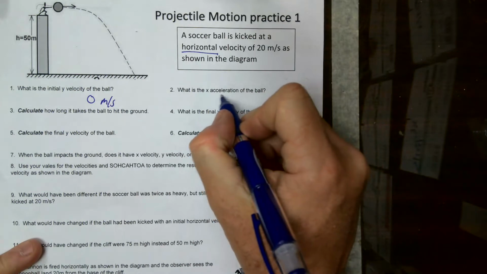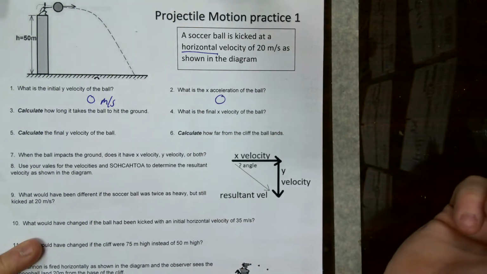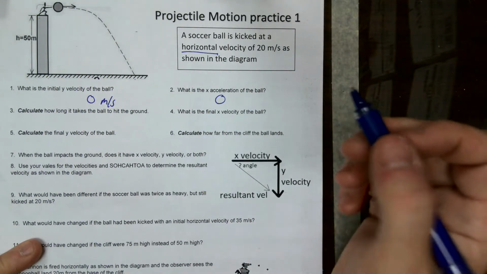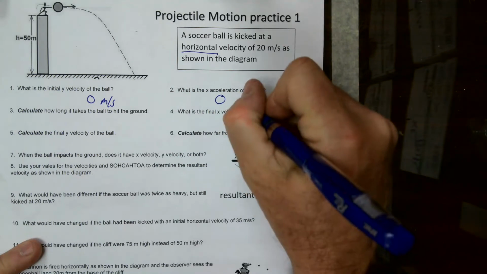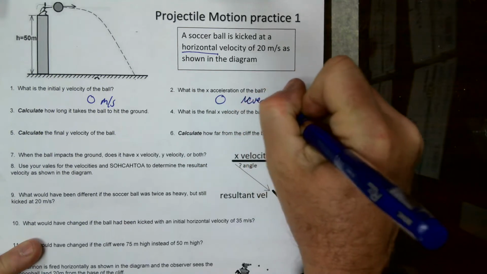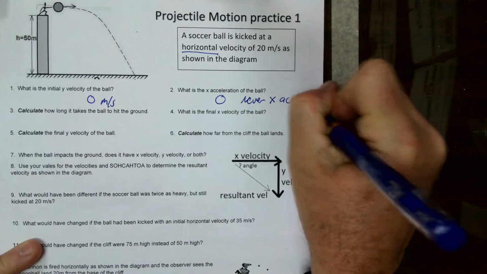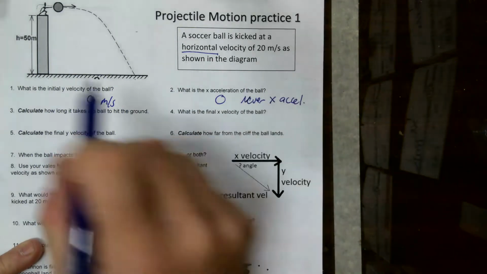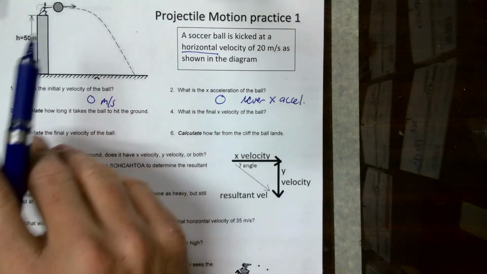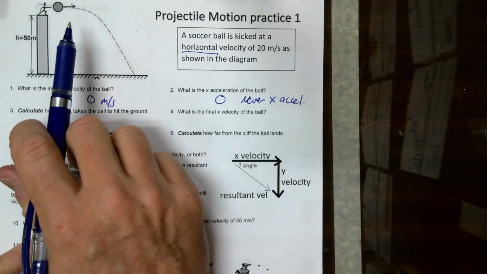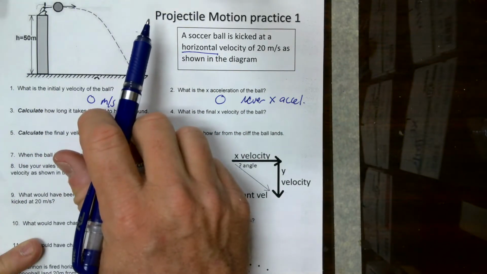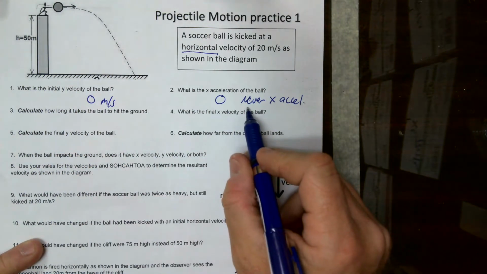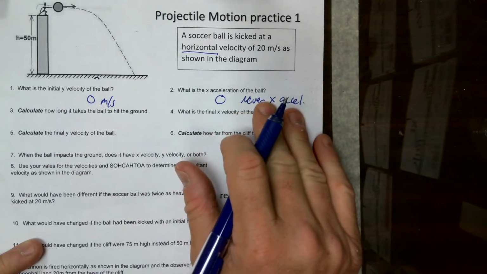Therefore, there is no x acceleration. This is true of all projectiles. There's never going to be an x acceleration, because once it starts going through the air, there's nothing to make it speed up going this way. That's an important point to remember. There's never going to be any x acceleration.